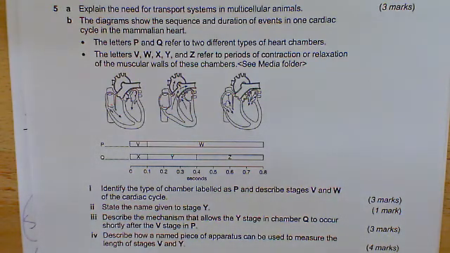So really typical marking points: explain the need for transport systems in multicellular animals. Remember, if you're a multicellular animal, you're much more likely to have, relatively speaking, a higher metabolic rate, particularly if you're an organism that's going to maintain its body temperature like a mammal. As a result of that higher metabolic rate, you're going to have a really big demand by those cells for a really efficient supply of things like glucose and oxygen for cellular respiration.